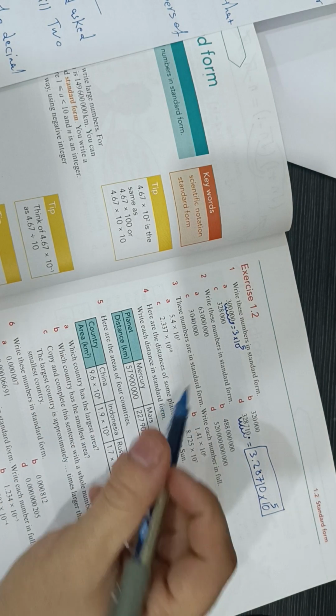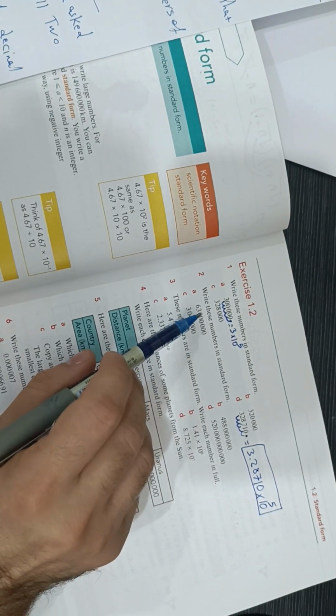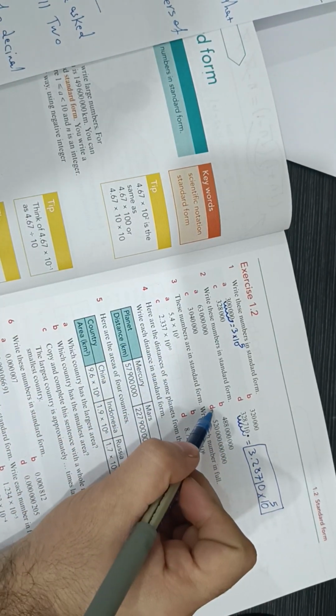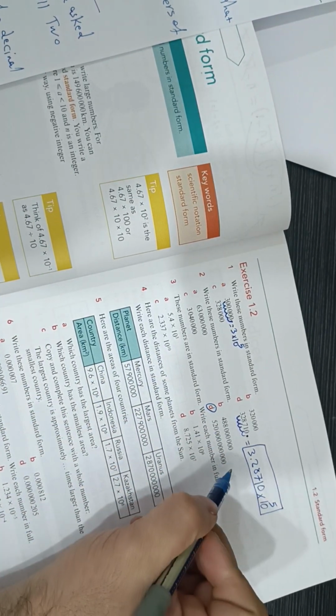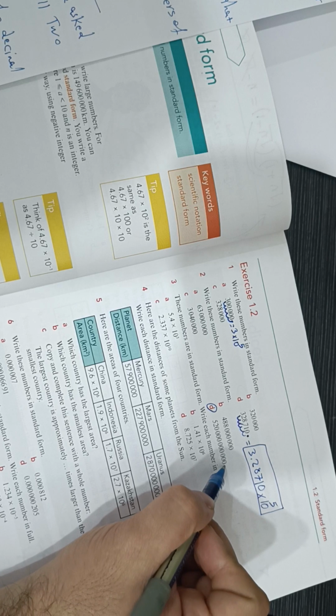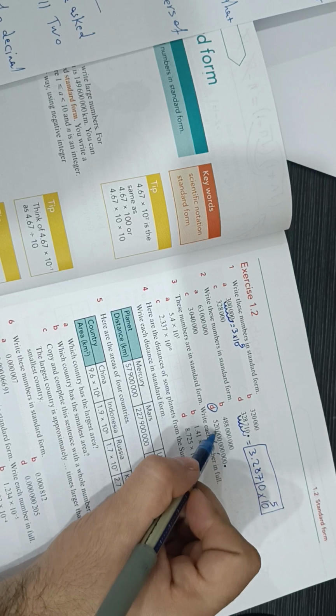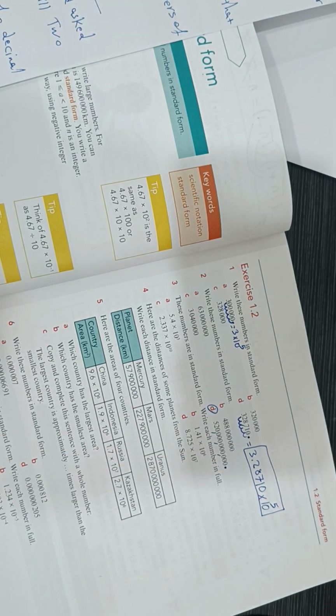Well, the second question again asks us to write these numbers in standard form. As you can see, there is a huge number in part D. There is no decimal point, so the decimal point is here. It must be there. And as you can see, it is 520 billion, and it is a number which is obviously greater than 10.